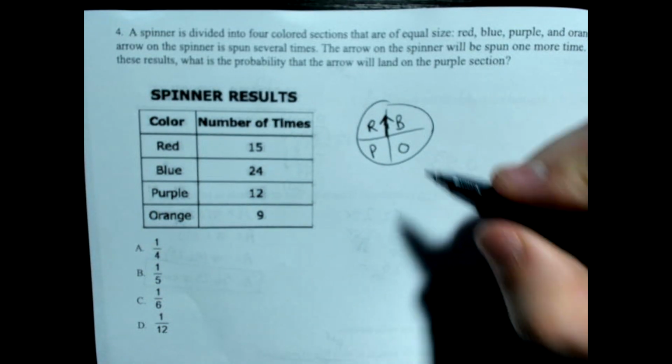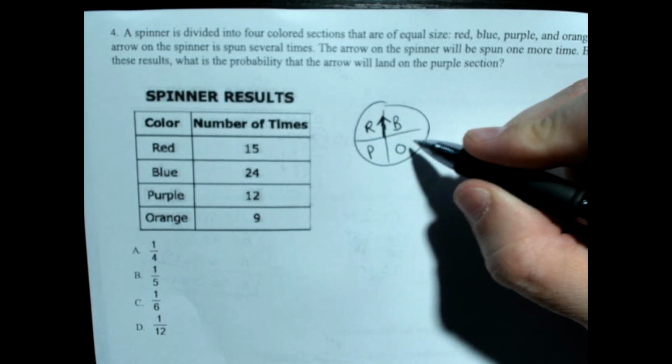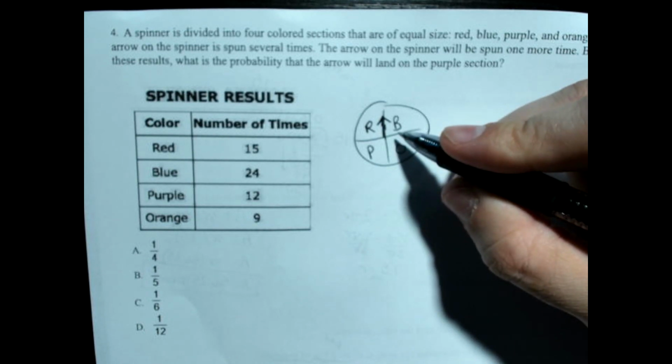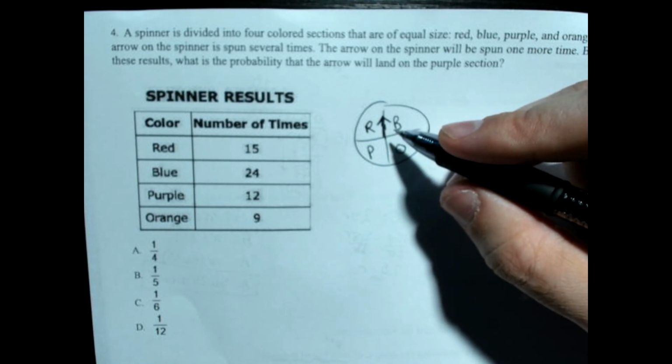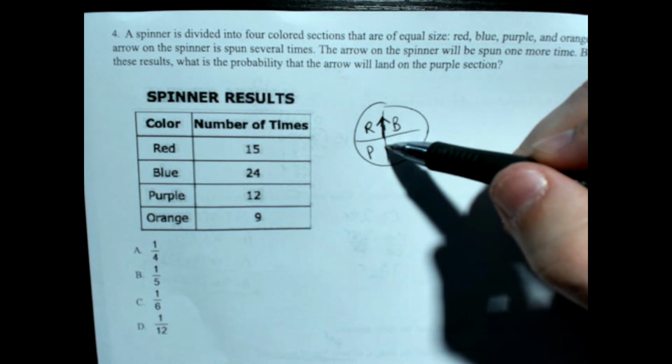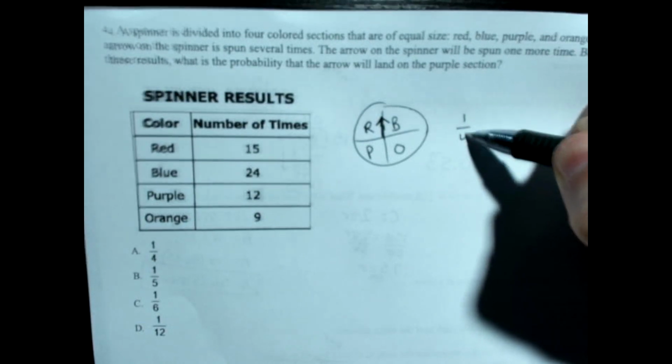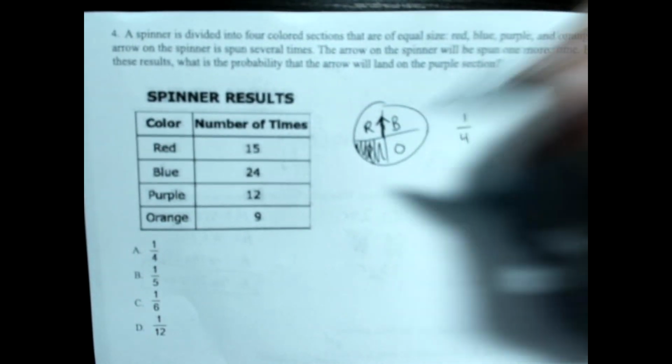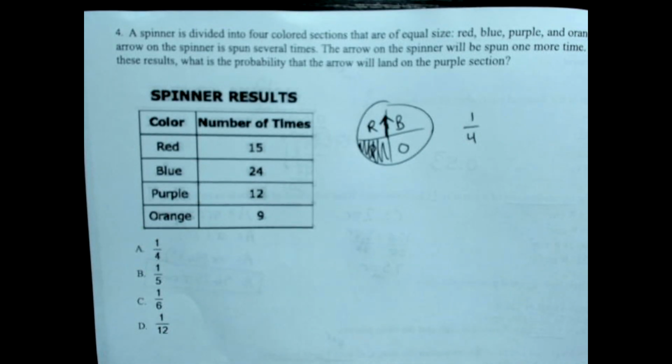Well, we can see from the spinner that we drew that the probability or the chances of us spinning this and landing on P in general would be 1 out of 4. Because one section out of these 4 represents purple. And they're all even size. So one section out of the 4 would give us a purple. But that's not what they're asking us, guys. They're asking us based on these results.